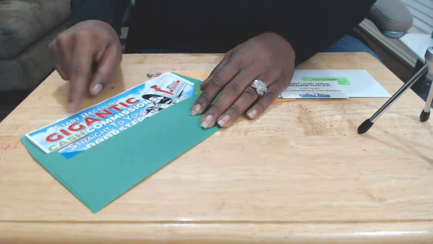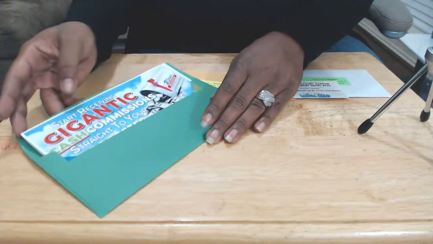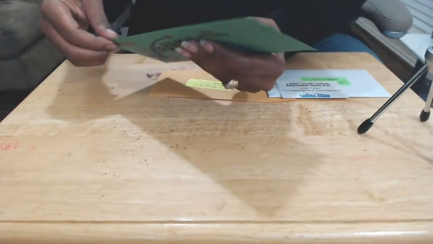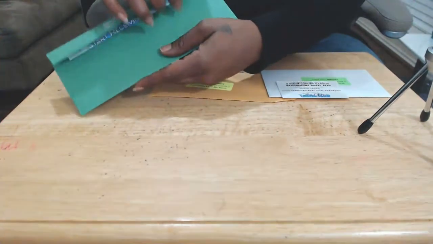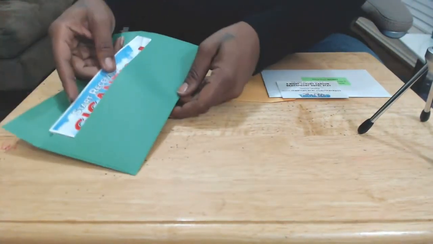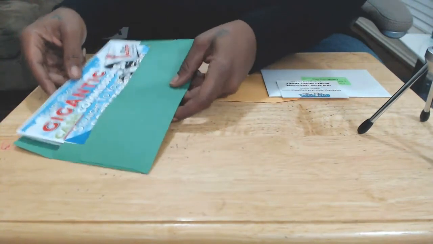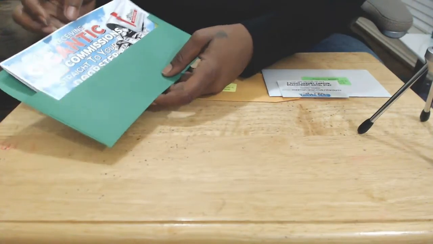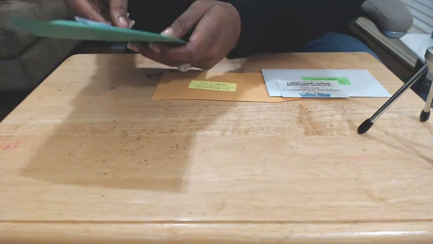And as we all know, whenever you get a piece of mail, you always tear the top off and you turn it over and open it up to see what's in it. Okay? So when they open it, this is the first thing they will see: start receiving gigantic cash commissions straight to your doorstep. That's the first thing that they will see.